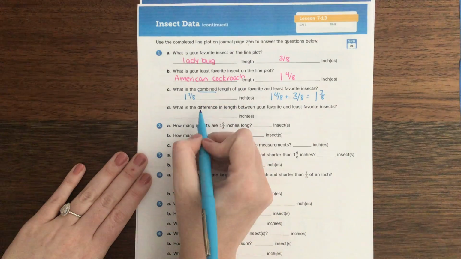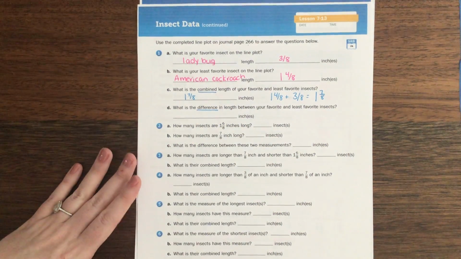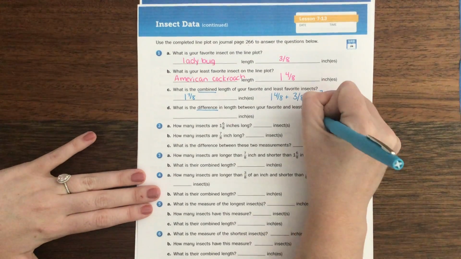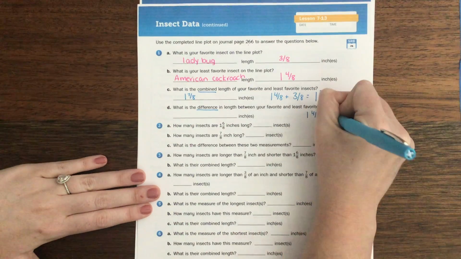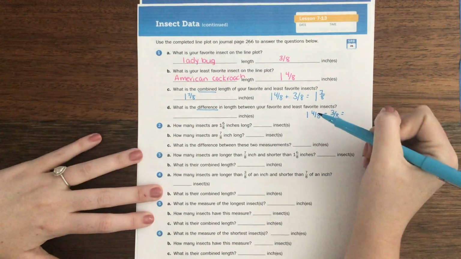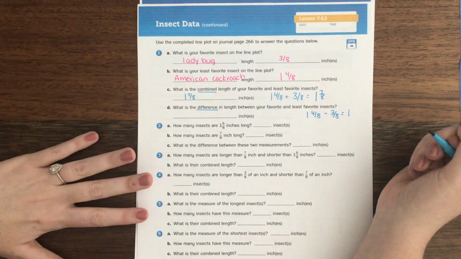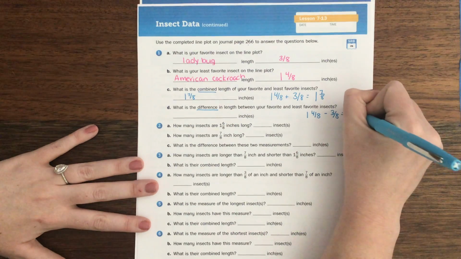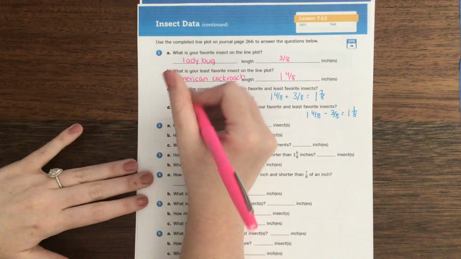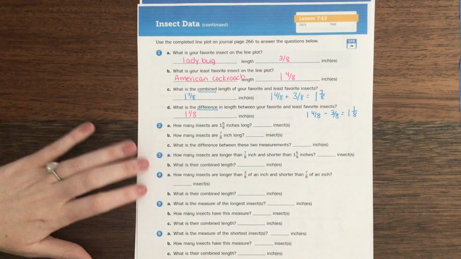What is the difference in length between those two? Difference usually means subtraction. So if I subtract 1 and 4/8 minus 3/8, I know that the whole number is going to stay the same, and 4/8 minus 3/8 is 1/8. So my answer is, the difference is 1 and 1/8 of an inch.